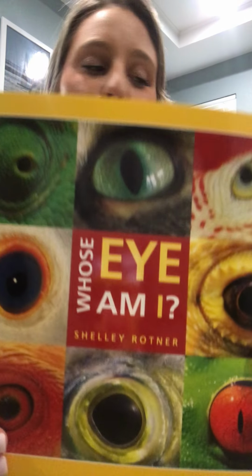Okay, so I am going to show you two animals in the book. Whose eye am I? Well, let's just see.